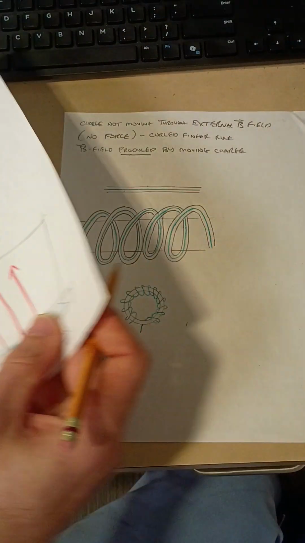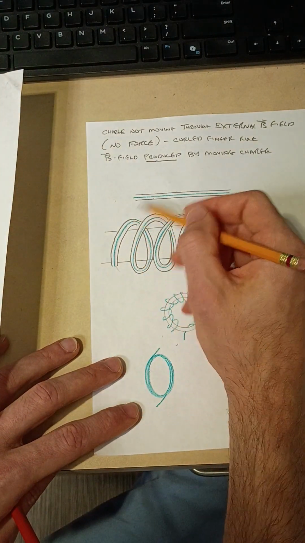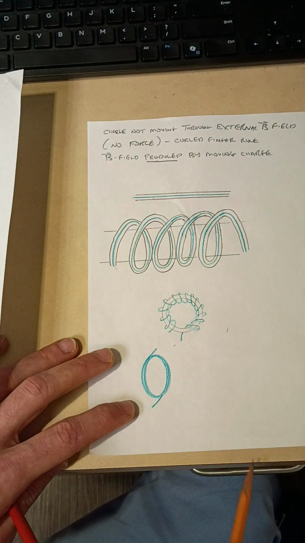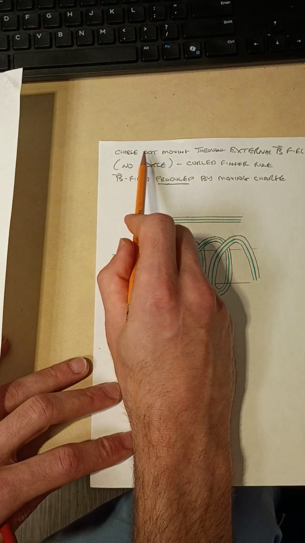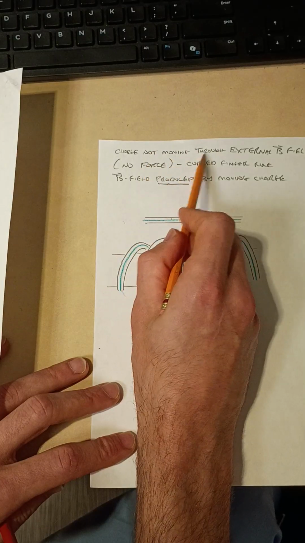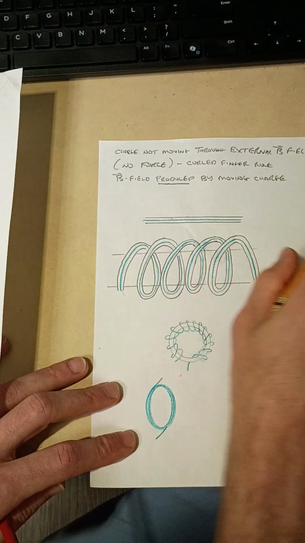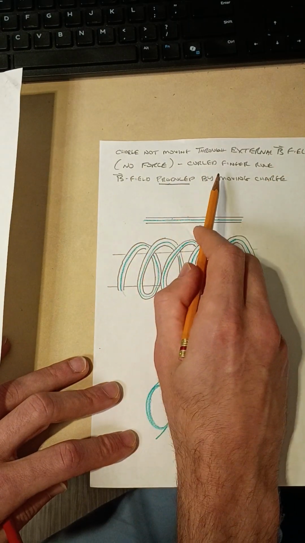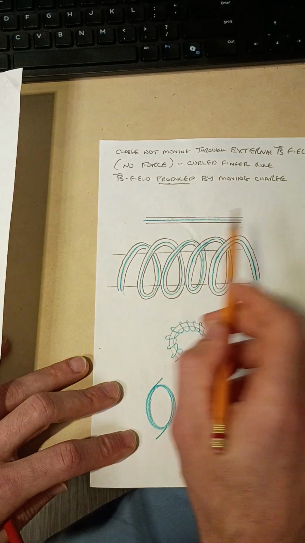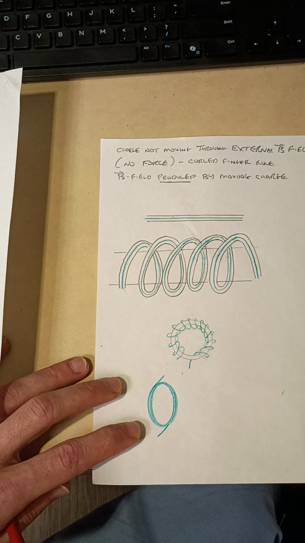Now back here, okay, there is no external magnetic field being produced anywhere. This is just charge moving through wires. So charge is not moving through an external magnetic field. There's no force. You use the curled finger rule for this one. The magnetic field produced by the moving charge. So the magnetic field in these situations is actually produced by the moving charge.